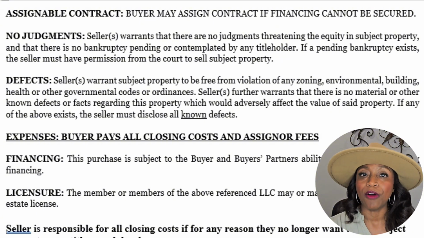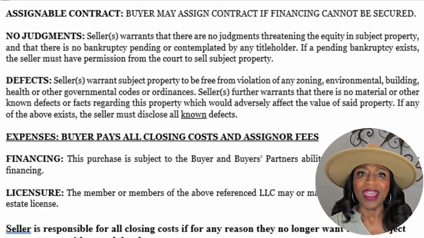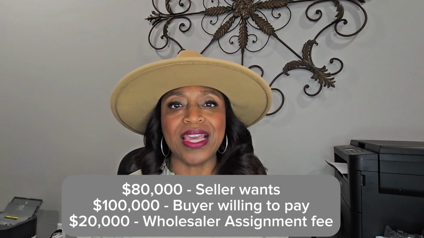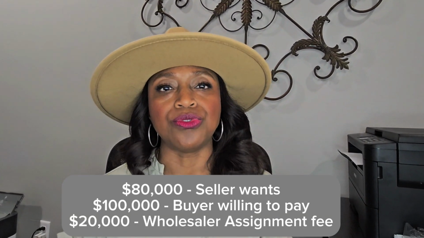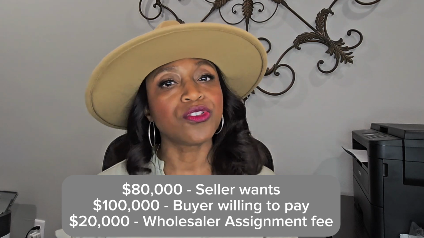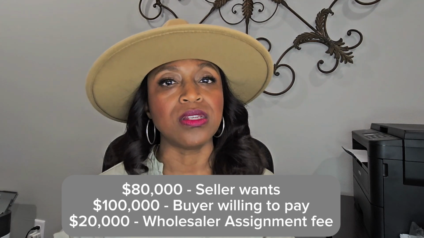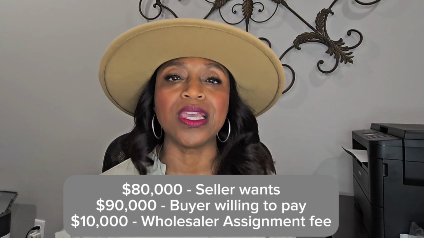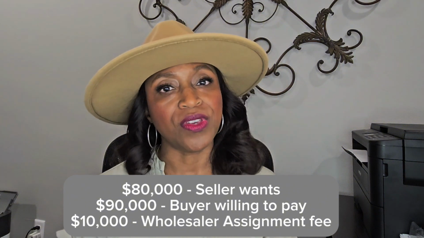So I'll shoot an amount out there to them, and they may say no. Let's just say, for example, the seller is interested in selling the house for $80,000 and I attempt to sell it to the buyer for $100,000, then there's a $20,000 gap that is an assignment fee for me. So let's just say when I throw this out saying that this house is available for sale for $100,000, the buyer comes back and says, well, I'm willing to pay $90,000. So that gives me $10,000 worth of assignment fees for it.